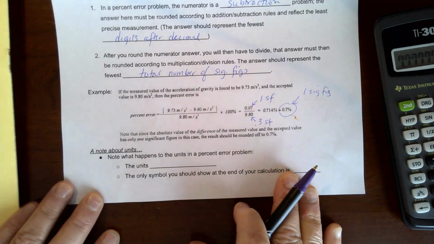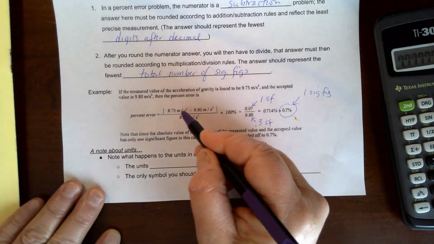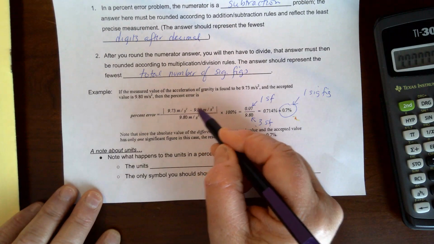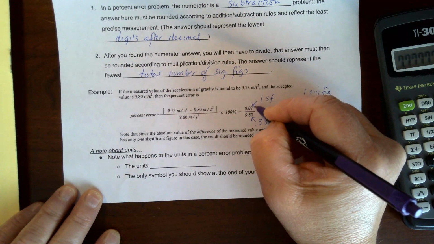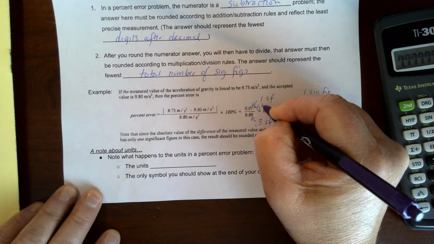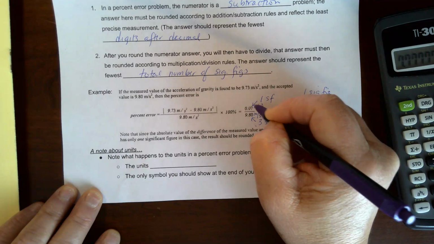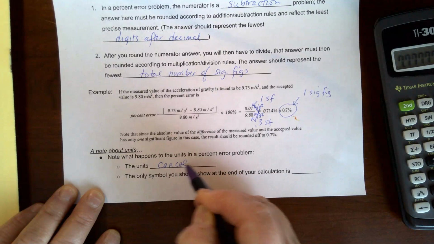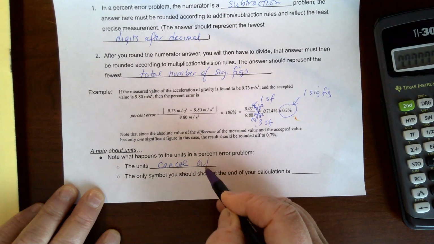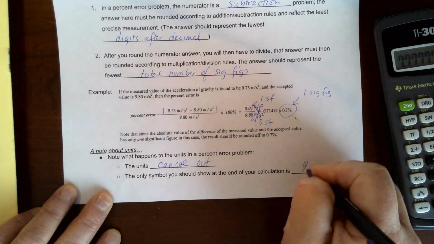Now, a note about units. Notice what happens to the units in a percent error problem. When you subtracted 9.73 minus 9.80, that unit right there should have been in meters per second squared. 9.80 is meters per second squared. But in the end, those units cancel out. And the only symbol you should show at the end of your calculation is a percent sign.